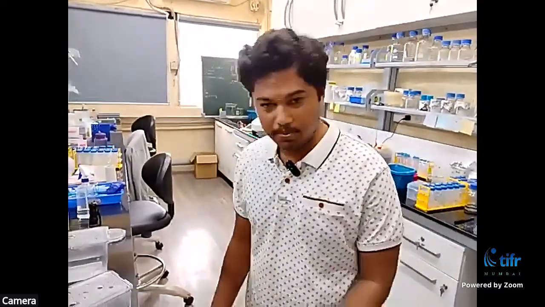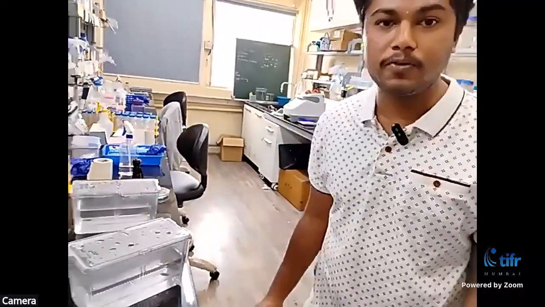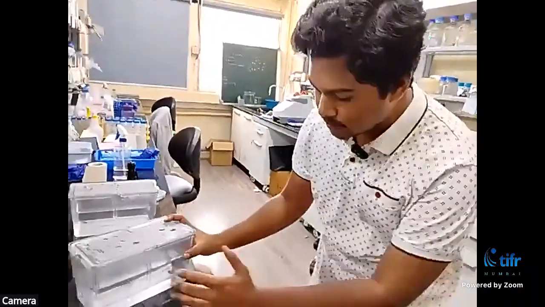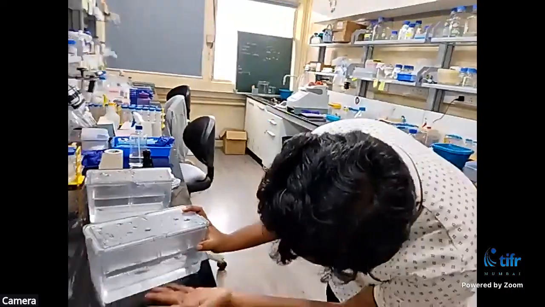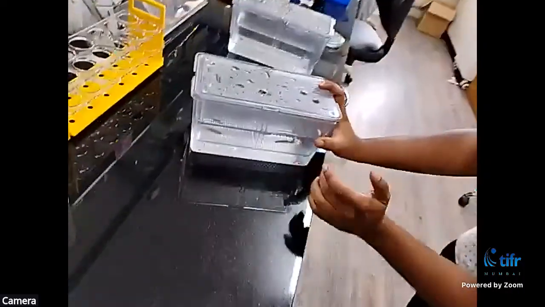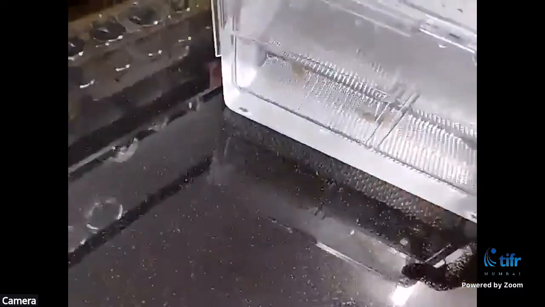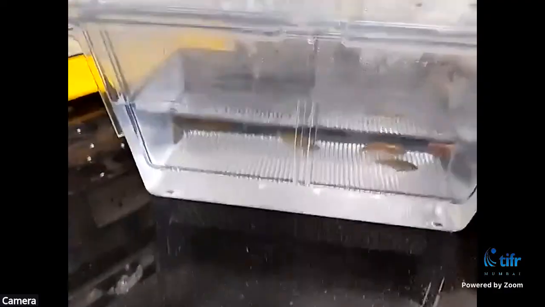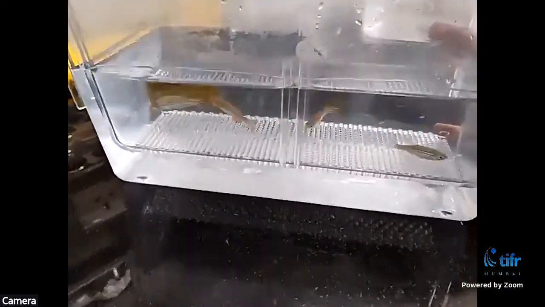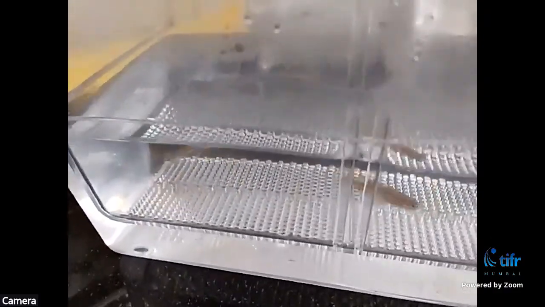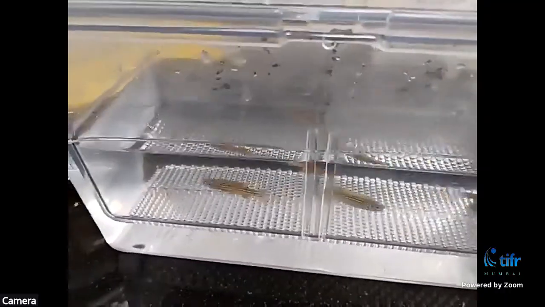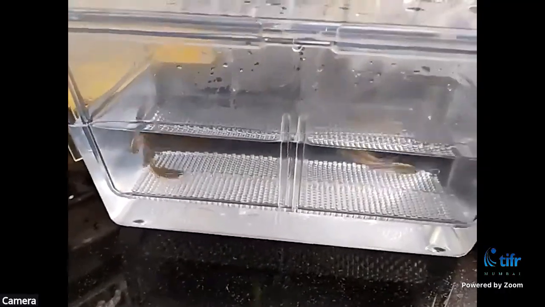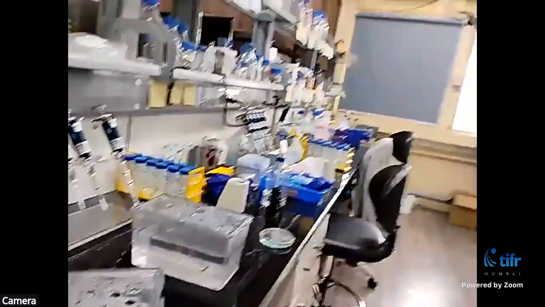Hello, everyone. So I'll be talking more about zebrafish, like how we set up crosses, how we collect embryos, and how we store them. So in this tank, you can see two pairs of zebrafish, which are inside water. And the first thing to observe here is the characteristic stripe-like pattern, which resembles the stripes of a zebra. So that is why they are called zebrafish. And next, I'll be talking about how we set up crosses.